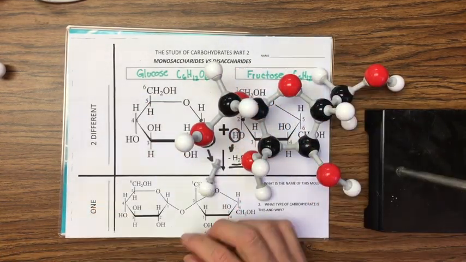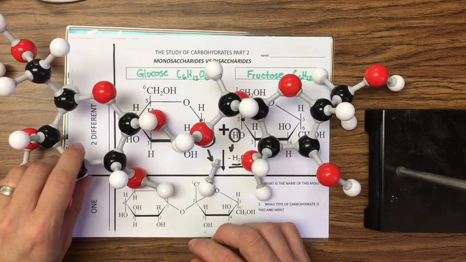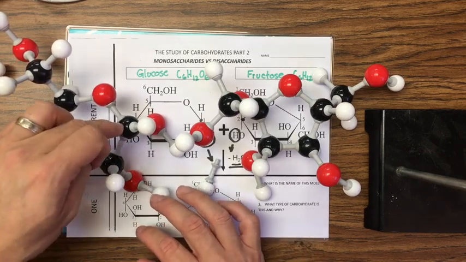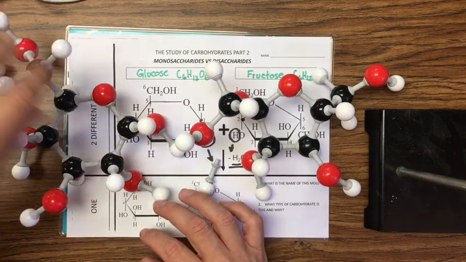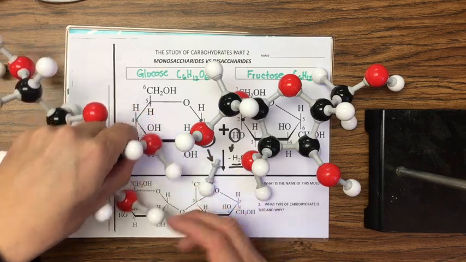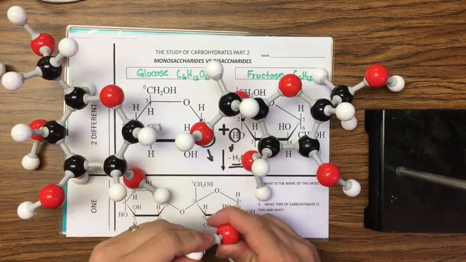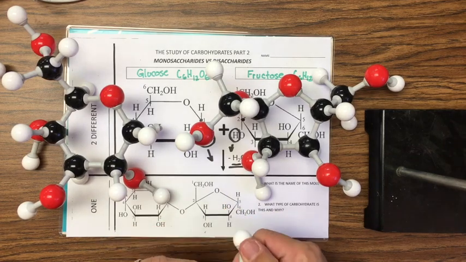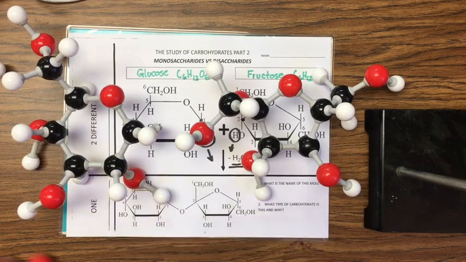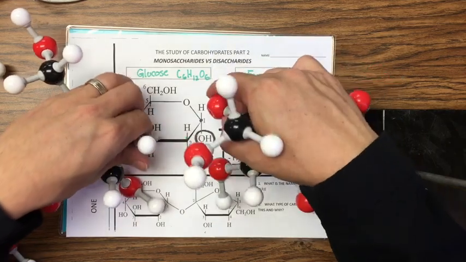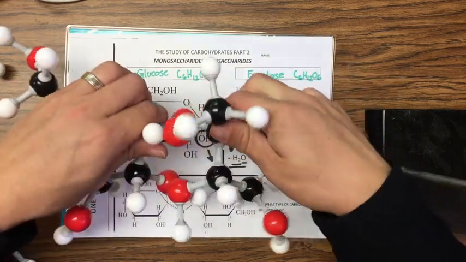Now take this glucose here, and see this corner carbon? It should be opposite of that CH2. Now we're going to take off this OH, and that forms our water. There it is, water. So we took out a water, and that enables us to make this glycosidic bond right there.